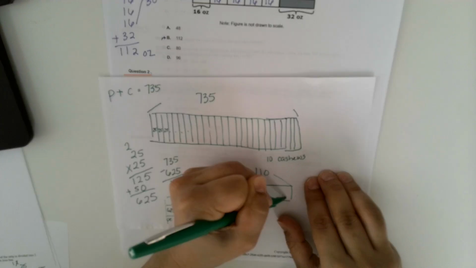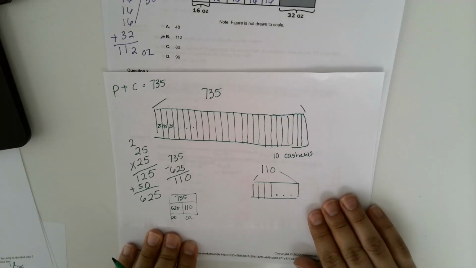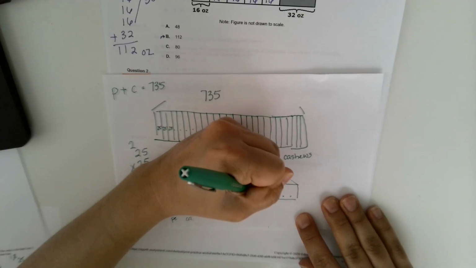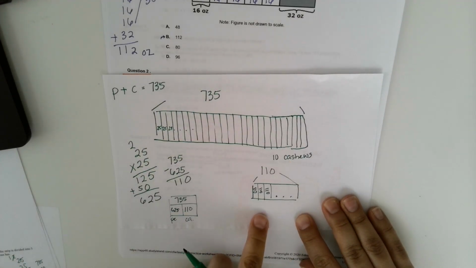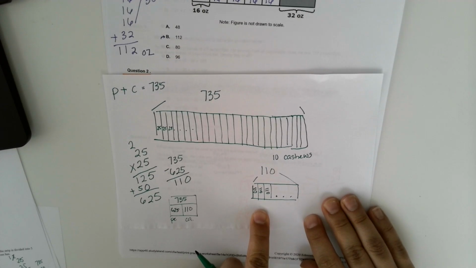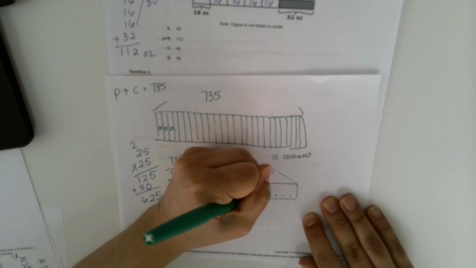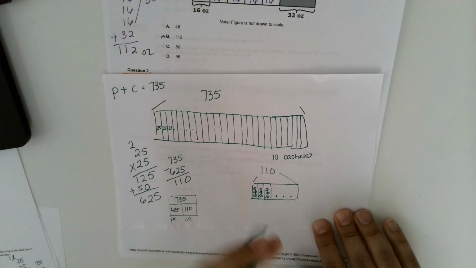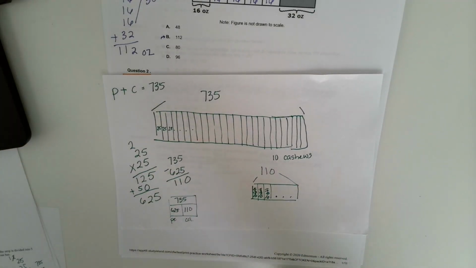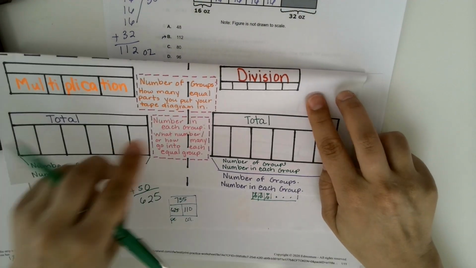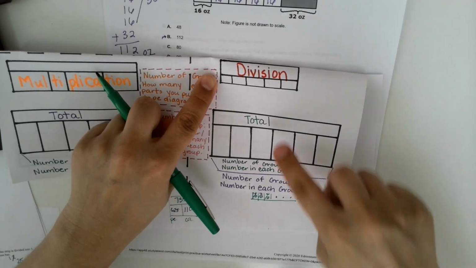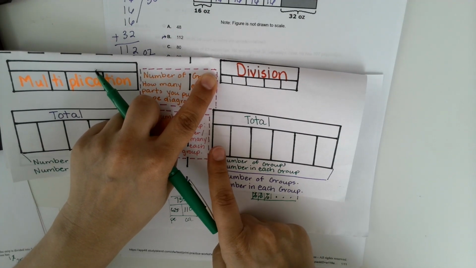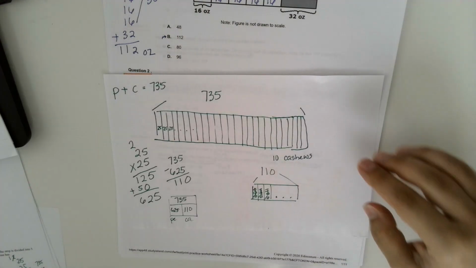So when I set up a tape diagram like that, I show a couple groups because I don't know how many I'll have total, and in each one, I have, sorry, I have 10. 10 cashews. So this is a division problem that we set up here, right? I know the total number and I know the number in each group. I'm solving for number of groups.